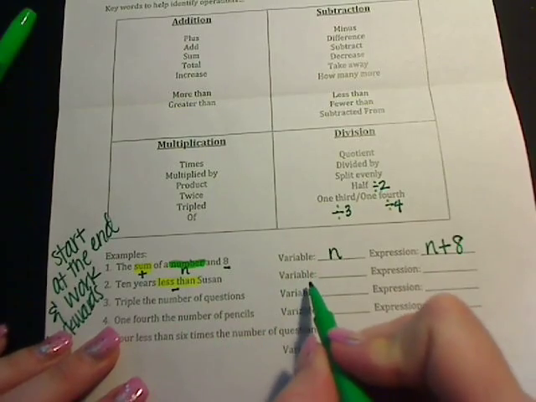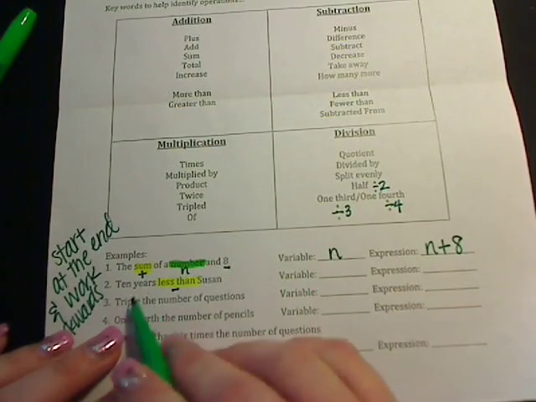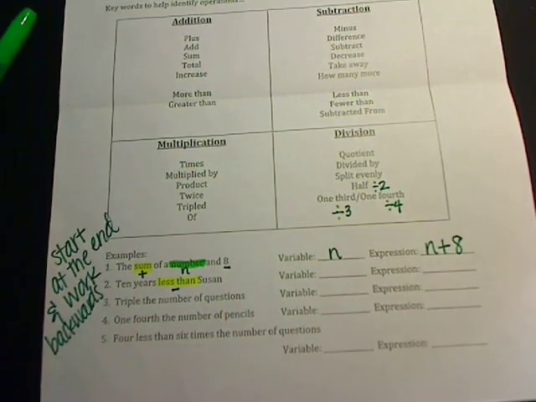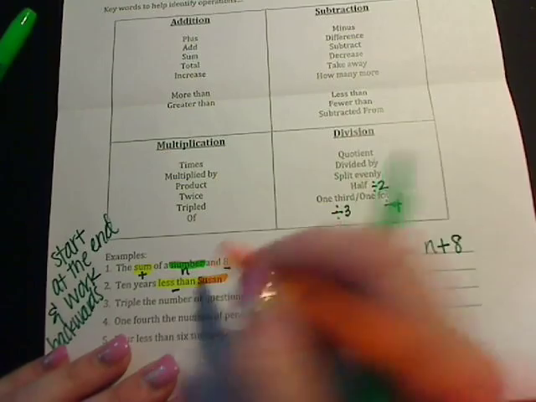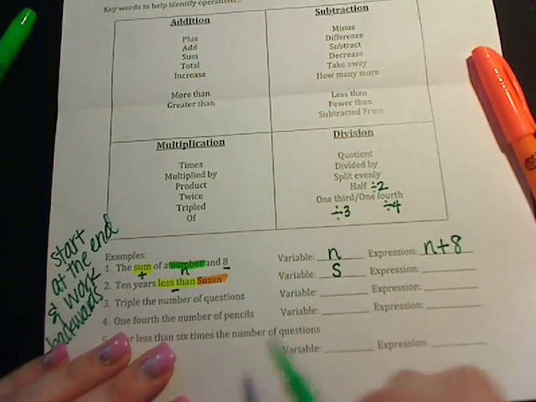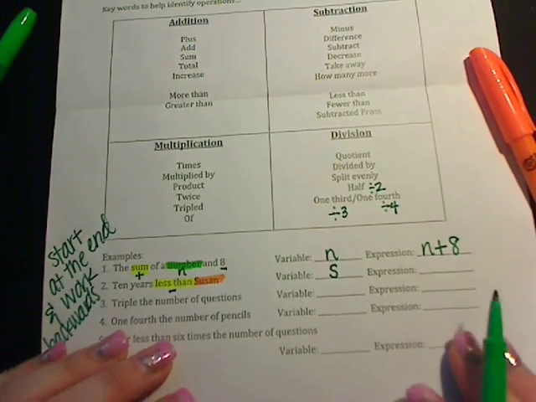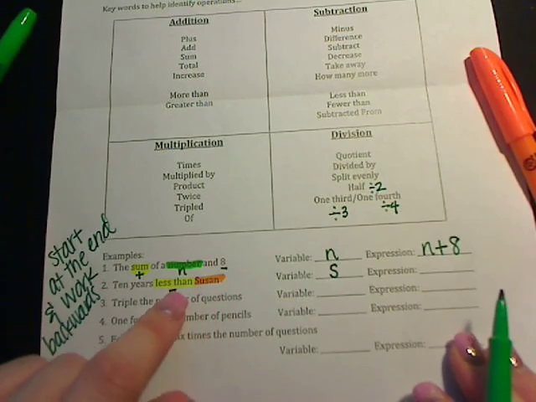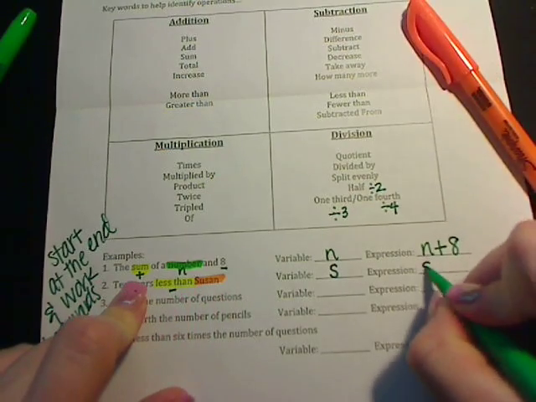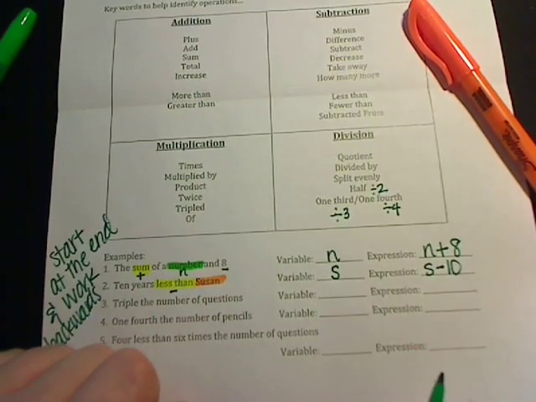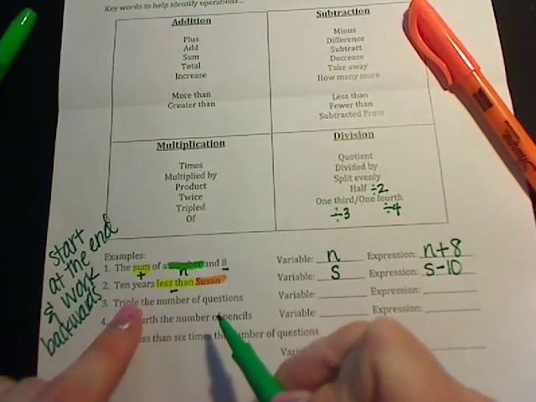Okay, now let's assign a variable. So 10 years less than Susan. Well, I don't know how old Susan is, so Susan is my unknown. So let's say S for Susan. So I want 10 years less than Susan. So let's write our expression. We're going to start at the end and work backwards. So Susan minus 10. S minus 10, because we're using S for Susan. 10 years less than Susan. S minus 10.